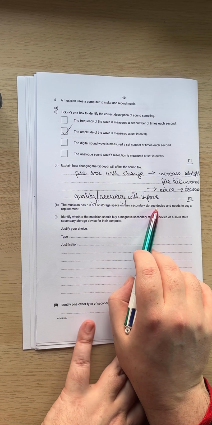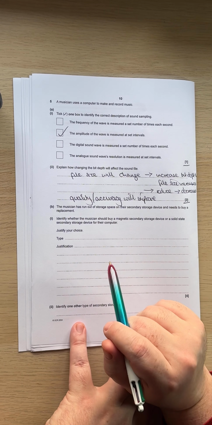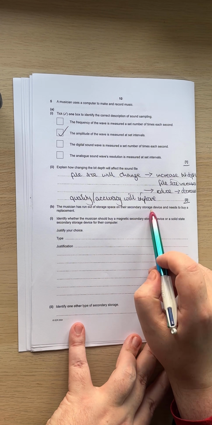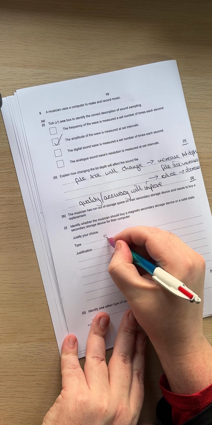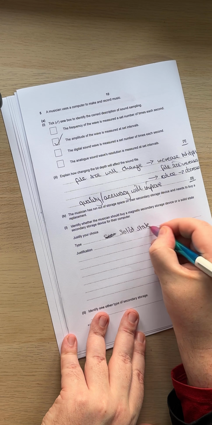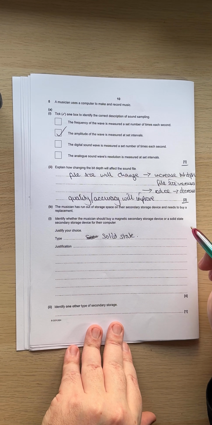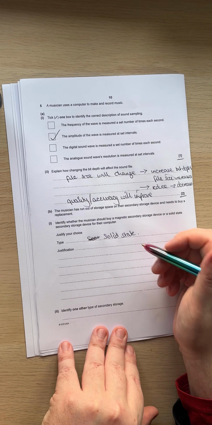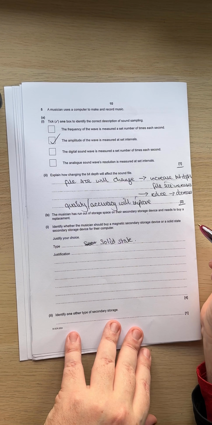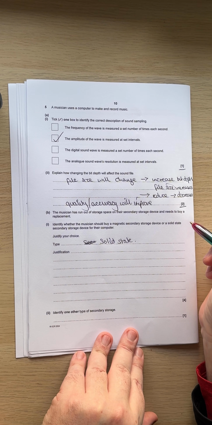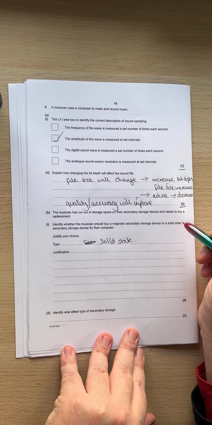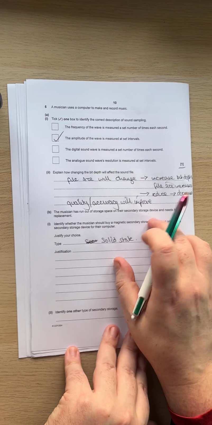Musician has run out of storage space on their secondary storage device and needs to buy a replacement. Identify whether they should buy a magnetic secondary storage device or a solid state secondary device and justify your choice. So both of these would be valid answers, but I'm going to go with solid state because the prices now are not drastically different between magnetic and solid state. Solid states are smaller, lighter, so they're more portable. You can put them in a bag, a laptop bag, a pocket, without really noticing them. They weigh less than most mobile phones now. They're faster, they make less noise, they don't get hot. You can plug them in and they're compatible with many different types of devices. So I think there's several reasons why I would go for solid state here.